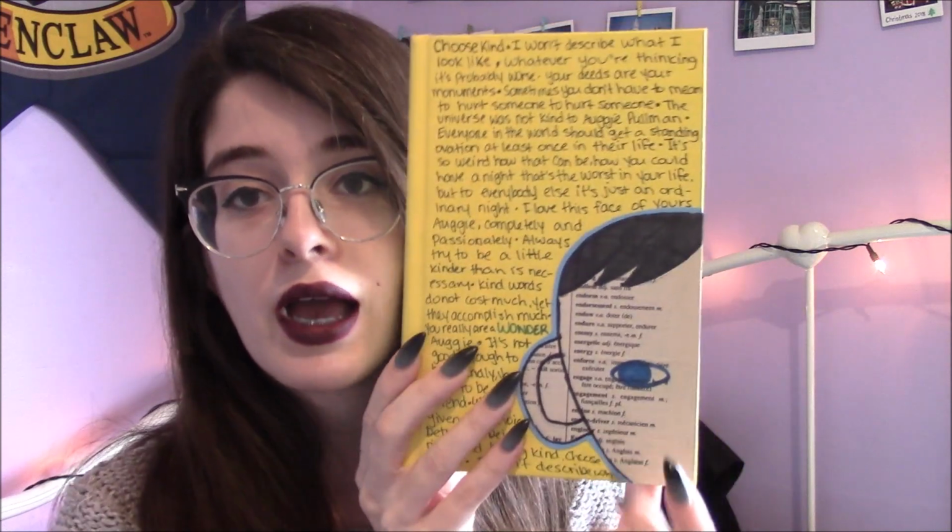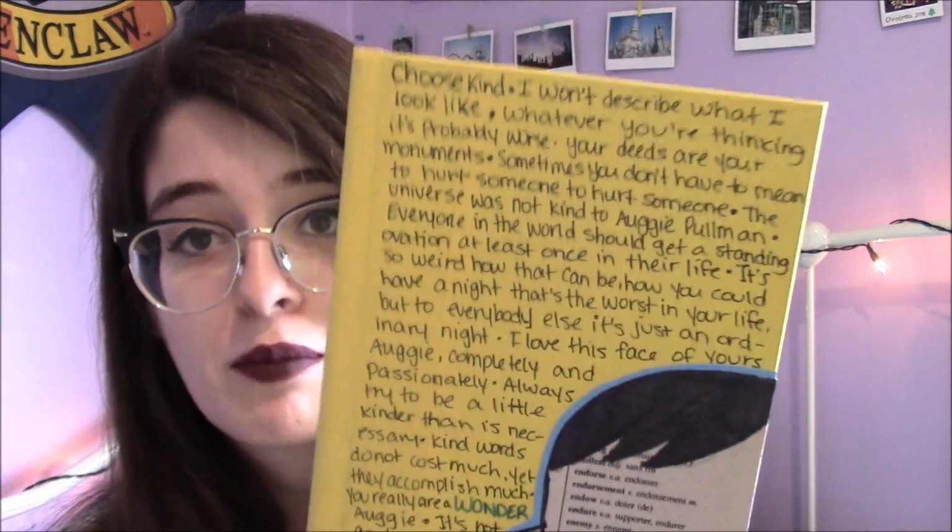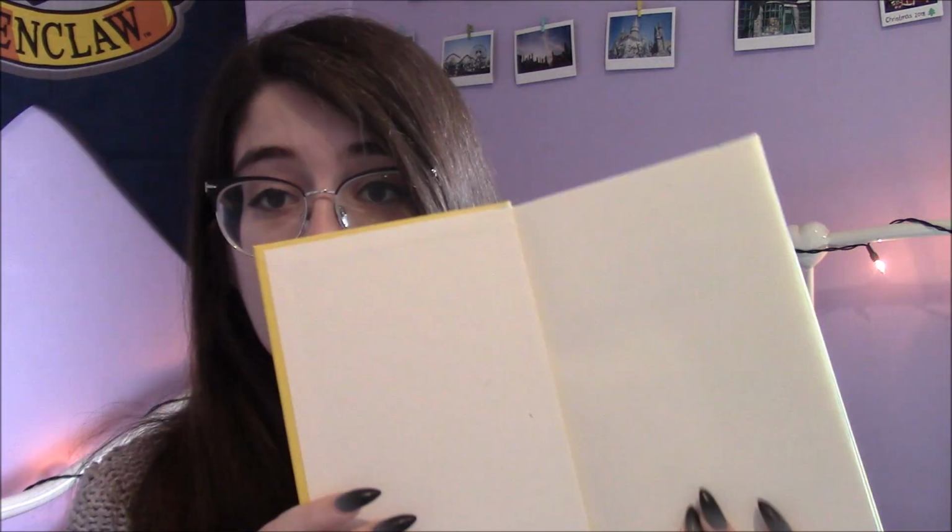So I painted the edges, but I also did this to the book, and I talked about this in my last annotation video. I drew Augie's face on some dictionary paper, and then I wrote my favorite quotes on the background. This isn't a complete defacing. I would like to do something on the back and on the end pages, but this is just an example of something that I would do.